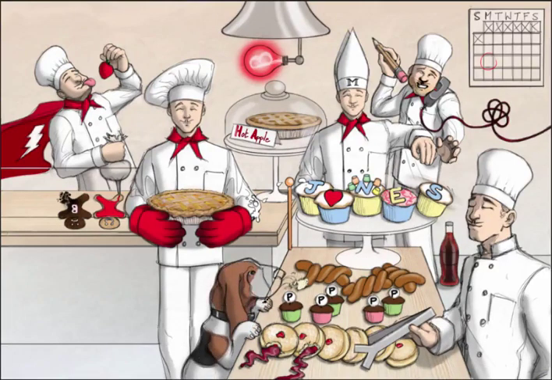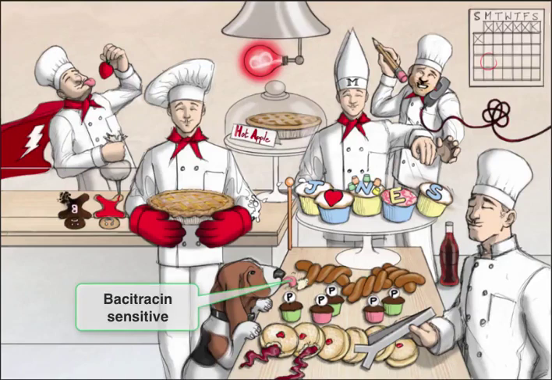This is a basset hound. He's going to teach us how we differentiate group A strep from group B strep. Group A strep is bacitracin sensitive, whereas group B strep is bacitracin resistant. You see that our basset hound, or bacitracin hound, is able to get up on the counter and munch on our DNA twists? Well, this means that they're sensitive to the basset hound. So strep pyogenes is bacitracin sensitive. You'll see in our next video that group B strep is bacitracin resistant.